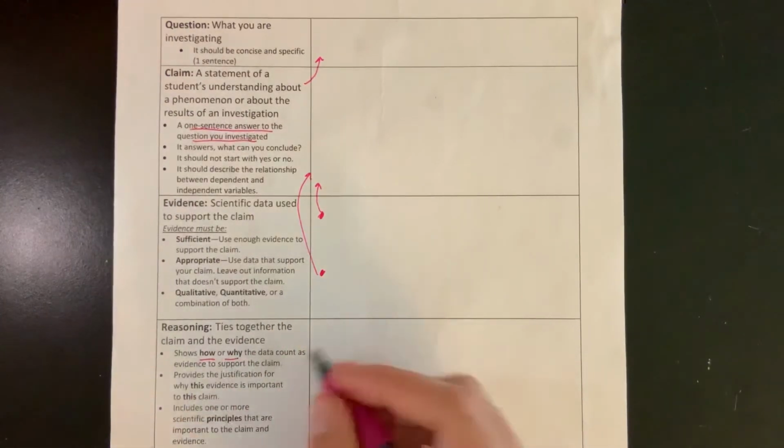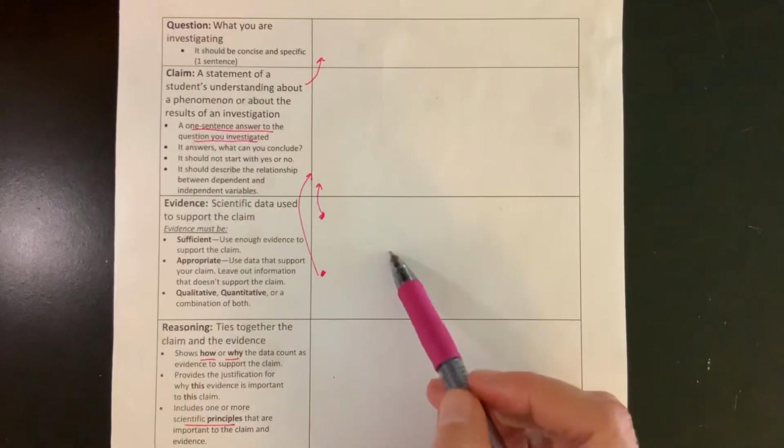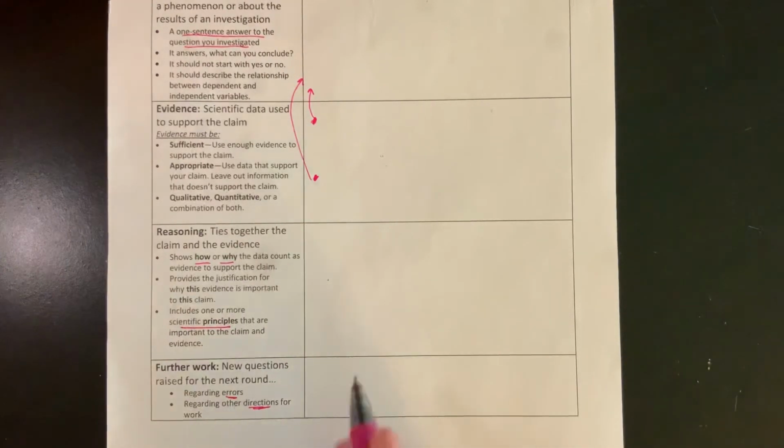And then the reasoning will tie our evidence to the claim. If you go back to the writing lab that we did at the beginning of the semester, say you want to talk about the chemistry, kind of the chemistry reasons, how or why. So scientific principles that say, oh, this is why this dissolved faster or did not dissolve quite so fast. And then as always, we want to have questions.